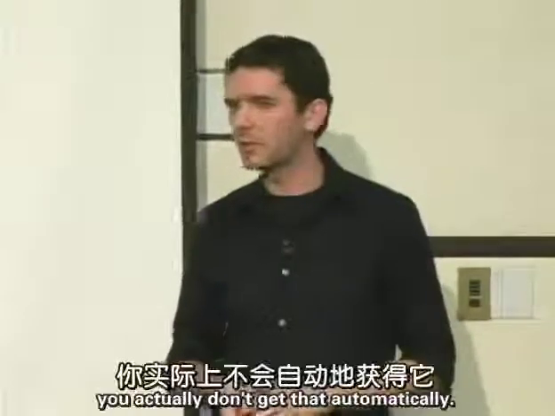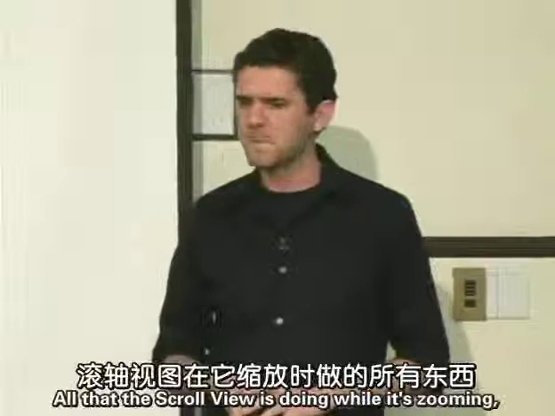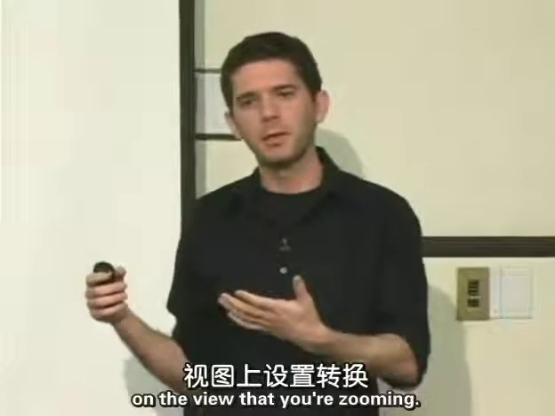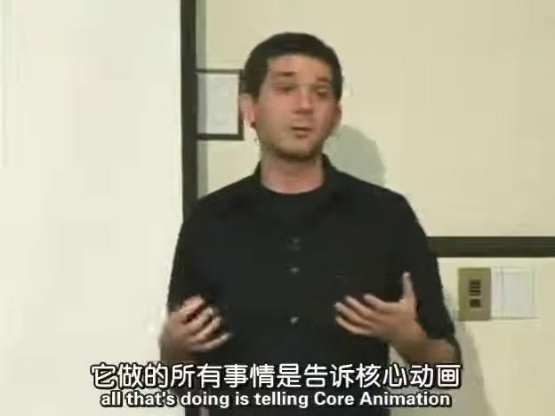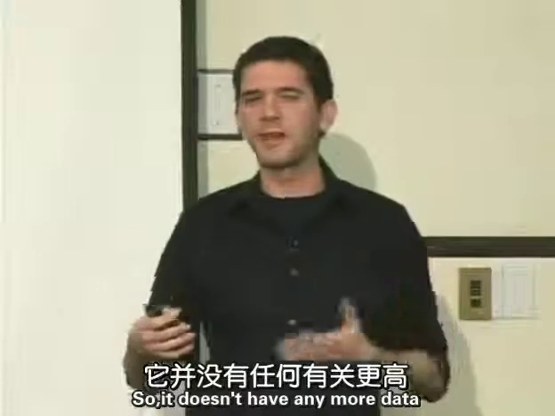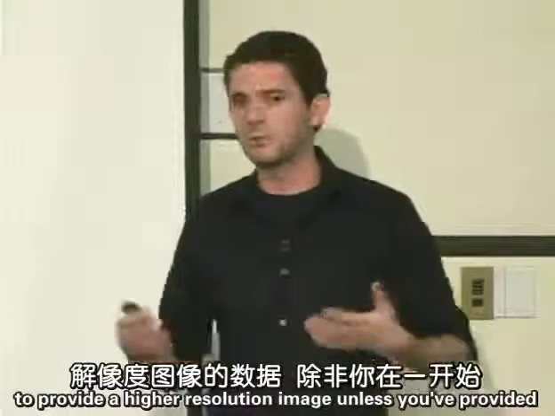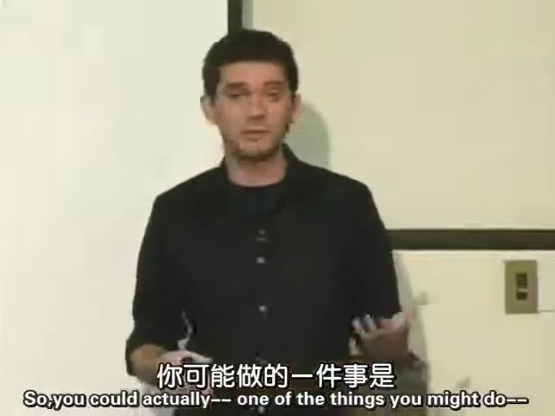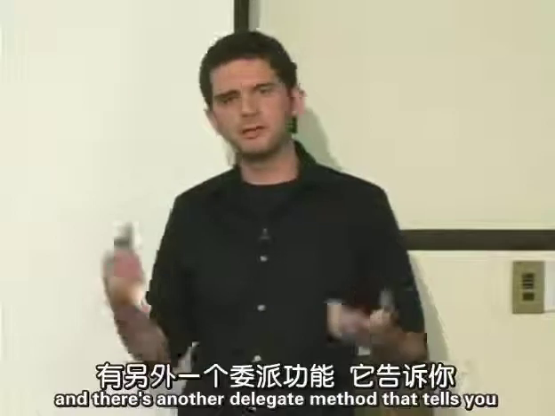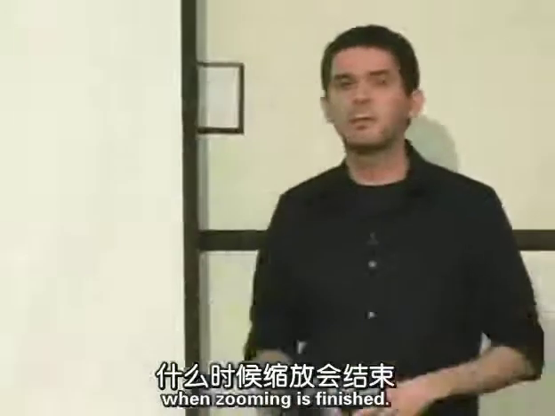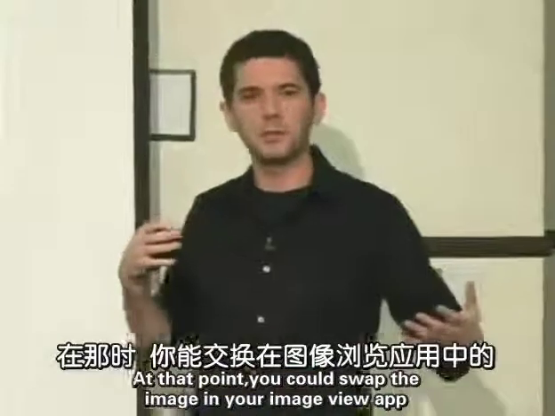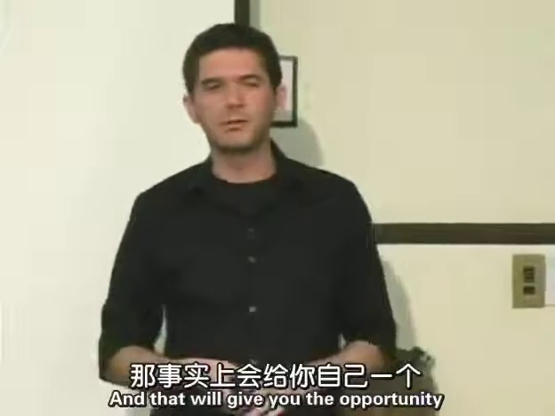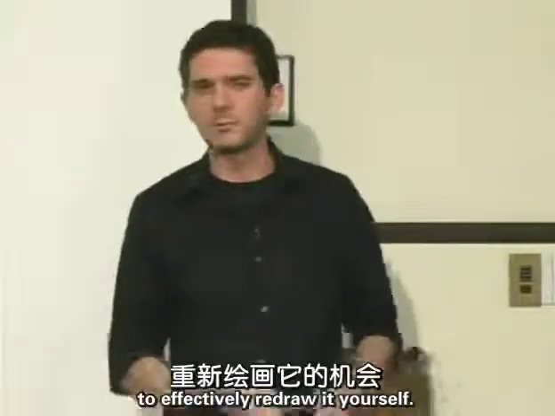And the answer is no, you actually don't get that automatically. All that the scroll view is doing while it's zooming, as I mentioned, is setting the transform on the view that you're zooming. And when you're setting the transform, all that's doing is telling Core Animation to draw it at a bigger scale. So it doesn't have any more data to provide a higher resolution image unless you've provided that image to begin with. So one of the things you might do, there's another delegate method that tells you when zooming has finished. At that point, you could swap the image in your image view out for a higher resolution image, something more appropriate to whatever the current final zoom scale is. And that'll give you the opportunity to effectively redraw it yourself.